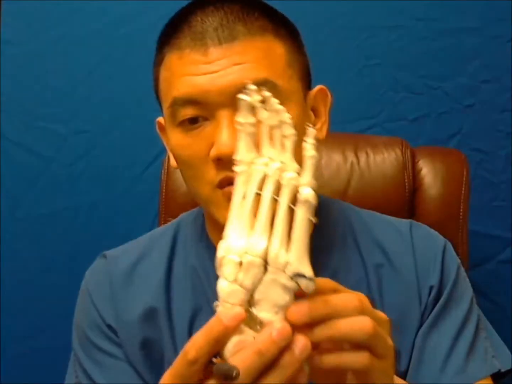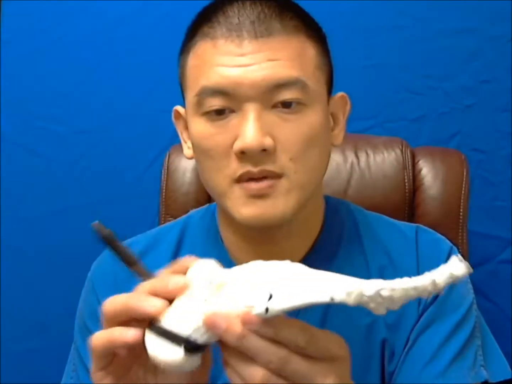I'm going to try to show it this way. It's on the side of the foot right here. I'll show you an X-ray of an actual patient later on, but this is what it looks like right here. So typically when a patient comes in in that age group, more than likely it is Sever's disease.